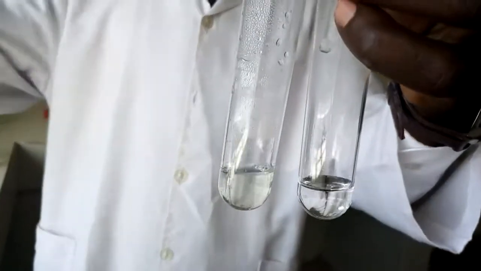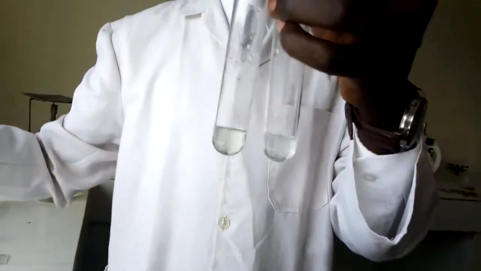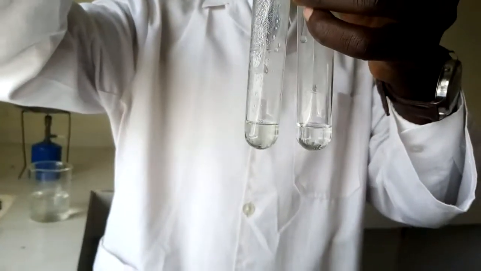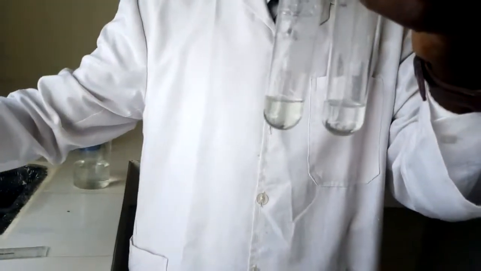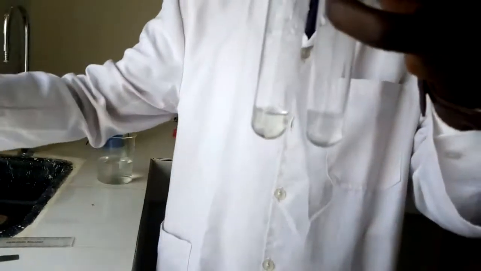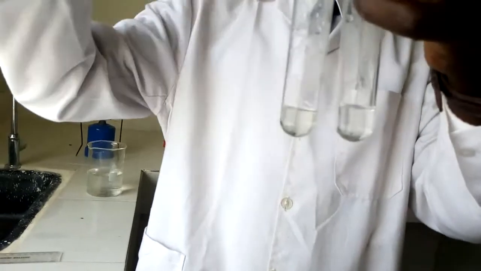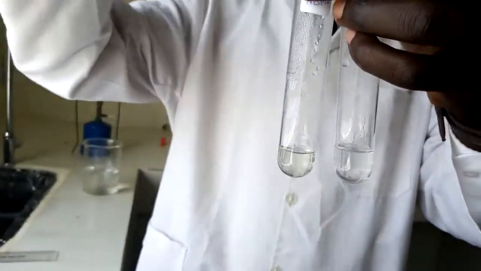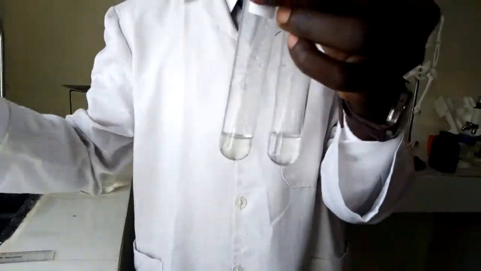I'm going to add to the one that was to be negative. Remember, fizzing is taking place just because there was hydrochloric acid. So the reaction is still taking place. You can see the process of fizzing still taking place. Yes, it's almost stopping now. Just adding until I see it stop. Yeah, so it has stopped. Let me just add to be sure. Good. The process of fizzing has stopped.